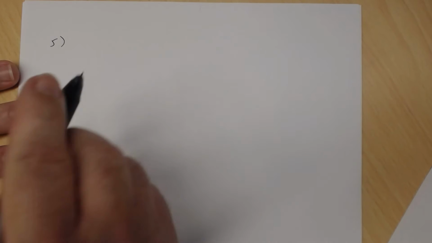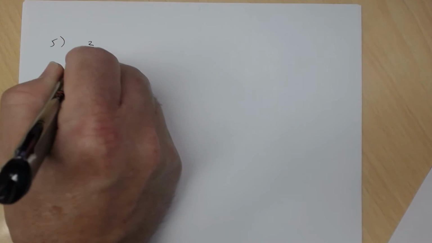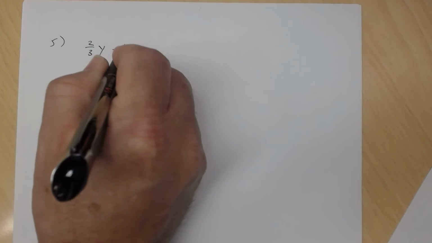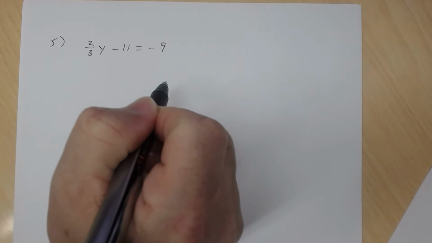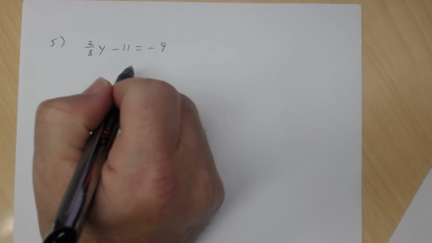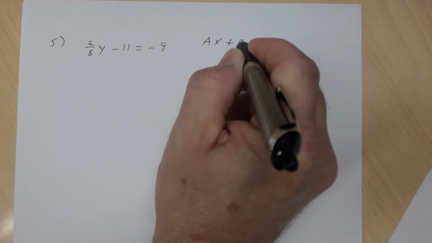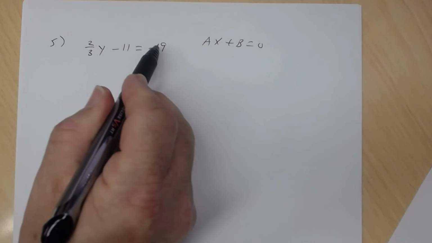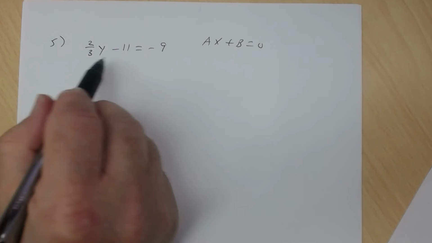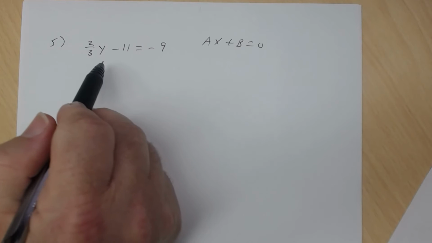Okay, so number 5, let's suppose we had 2/3 y minus 11 equal negative 9. So 2/3 y minus 11 equal negative 9. All right. So notice right away it's of that linear equation form. Ax plus b equals c. And there are no parentheses, so I'm not going to use the distributive property. I can't combine any like terms right away.